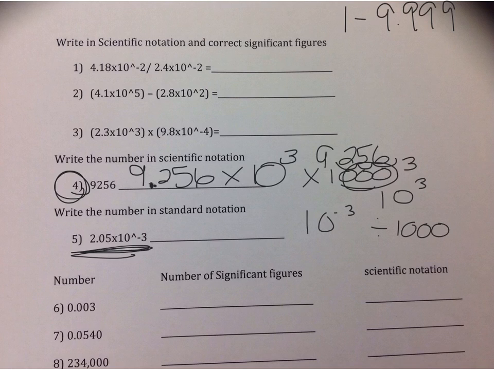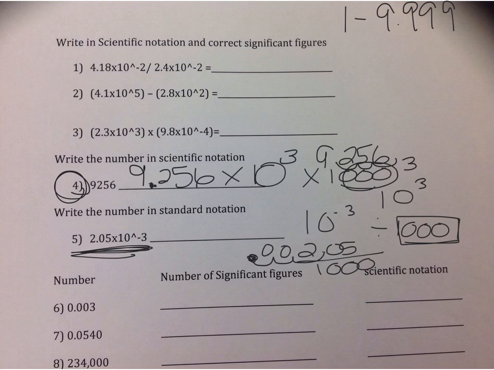Okay, so if I were to take 2.05 and divide that number by 1,000, all I have to do is move the decimal point 3 placeholders, so I would move it 1, 2, 3, put a dot in, and then put zeros in front of that. So it would be 0.00205, which is the same number as saying 2.05 times 10 to the negative third.